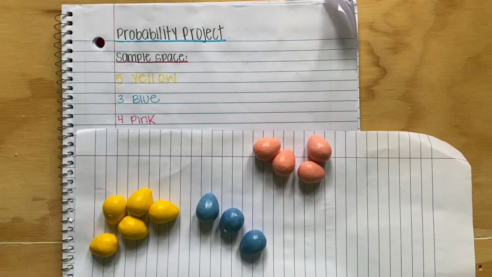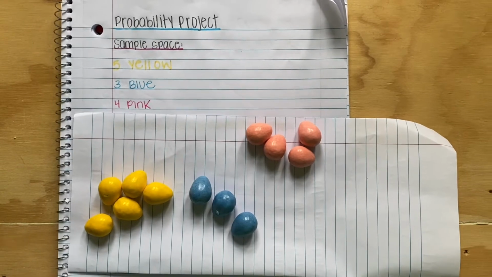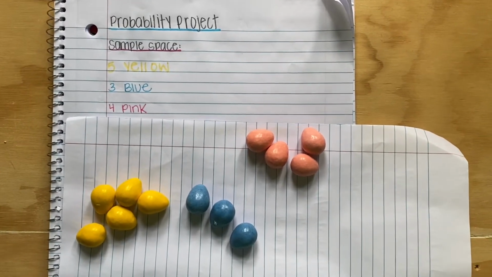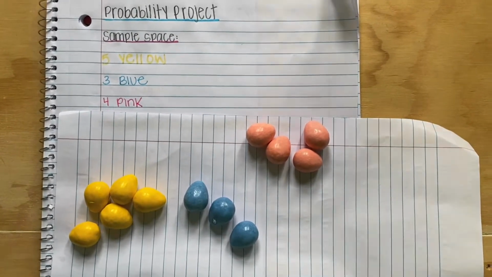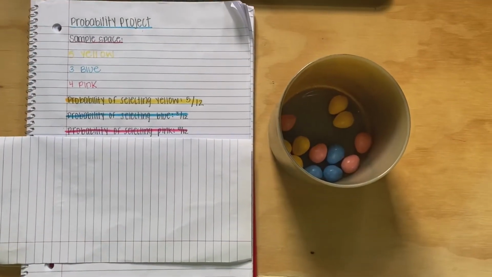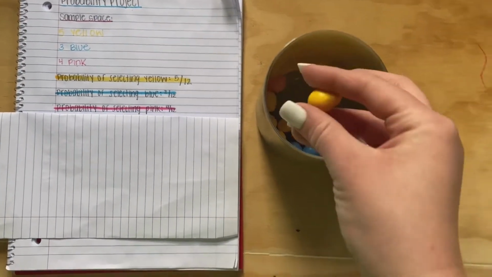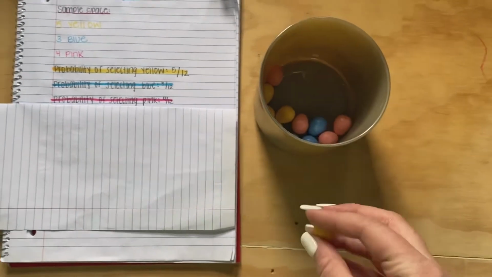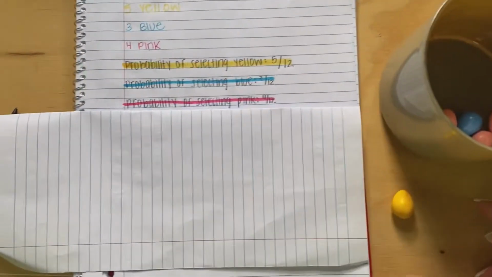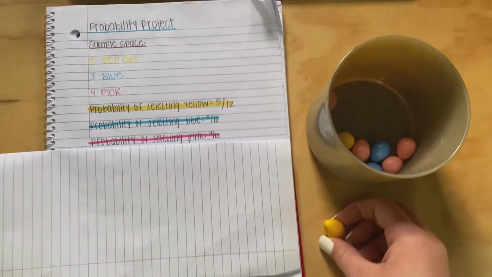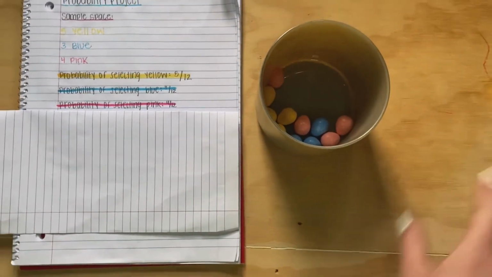For this project, I'm using Reese's Peanut Butter Easter eggs, and I have 5 yellow, 3 blue, and 4 pink. So the first color that I will be picking from my jar is yellow, and the probability that I would have chosen yellow is 5/12, and because we are doing this without replacement, I am putting it to the side.